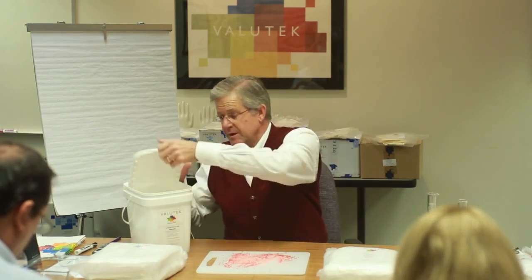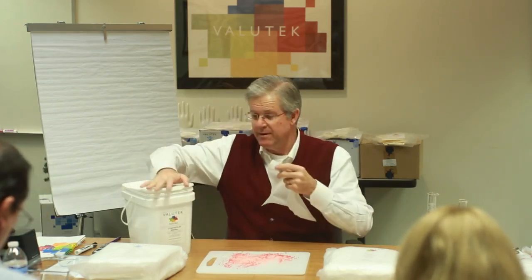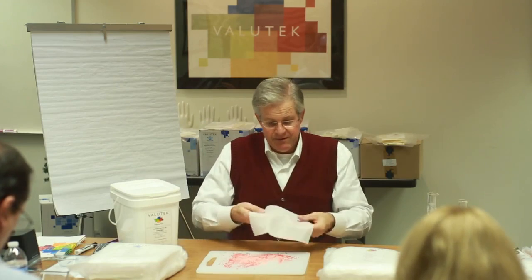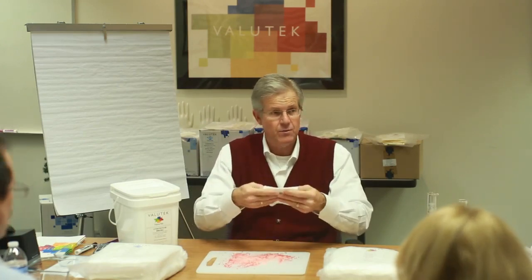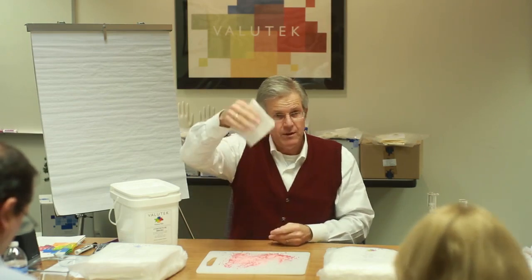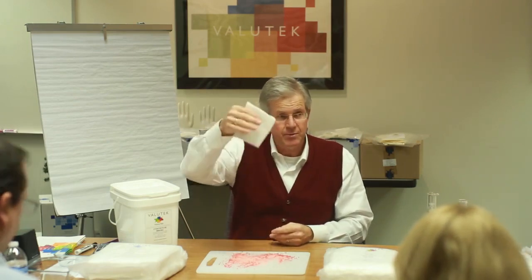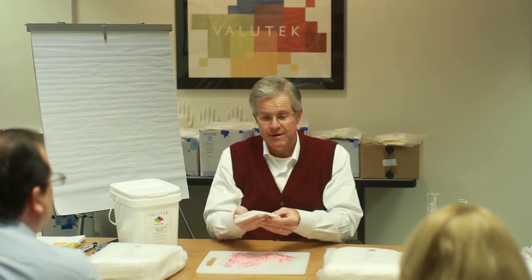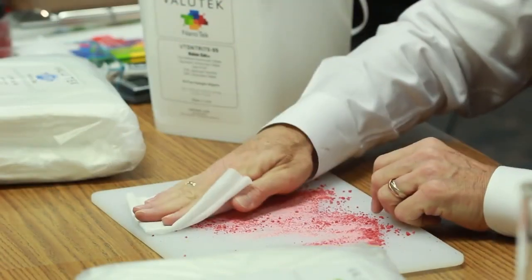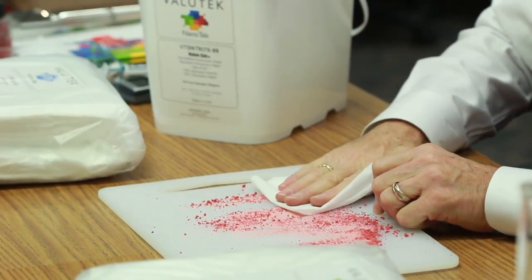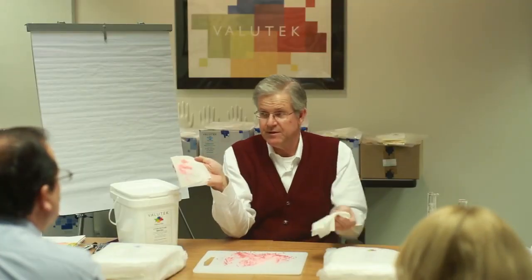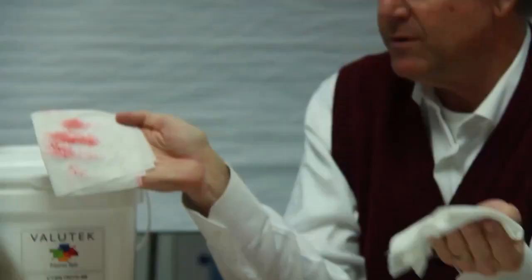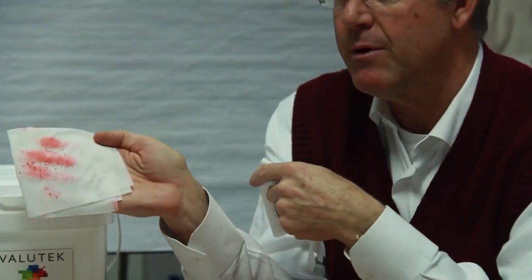So let me illustrate using a wetted wipe. The advantage of a pre-wetted wipe is the chemistry is vacuum packed into the wiper substrate. So you can see the wiper's wet, but it's not soaking to the point that the solvent is leaking out. If we take this pre-wetted wipe and we wipe on the surface, you can see, my gosh, look at the difference. The particles tend to cling to the pre-wetted wiper.